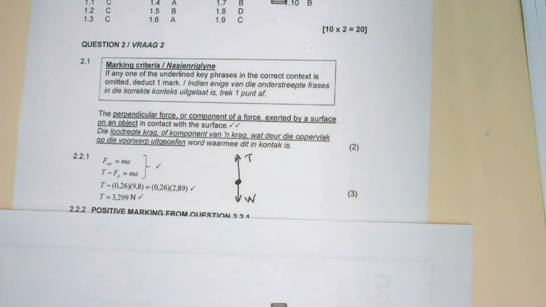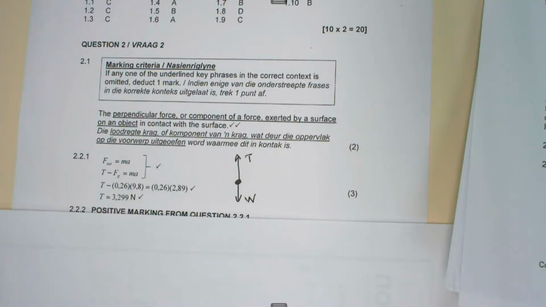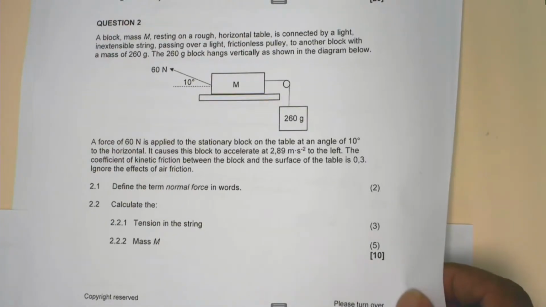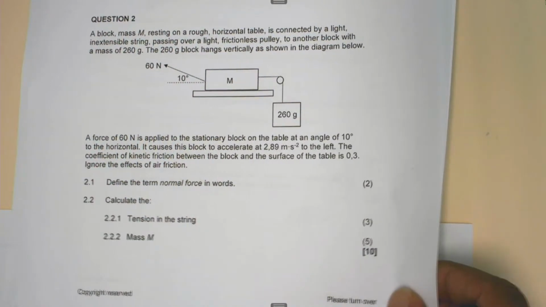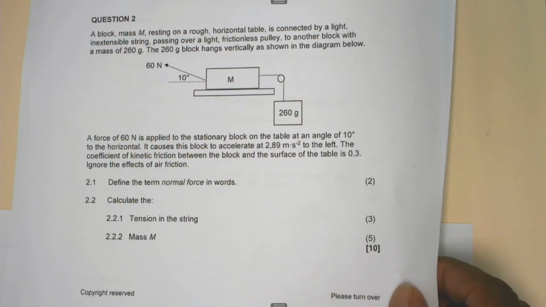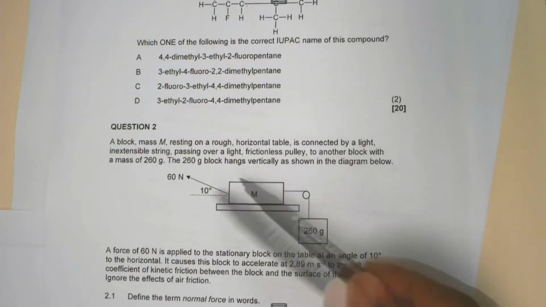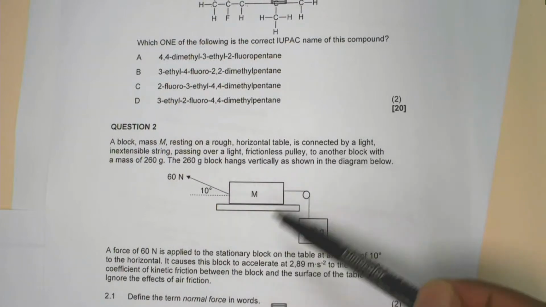So that is one way of marking and making it this way. Now, the second question is in 2.2.2. It is calculate the mass M. Now, for calculation of mass M, it means we have to go to this block, which is the block lying on the horizontal.